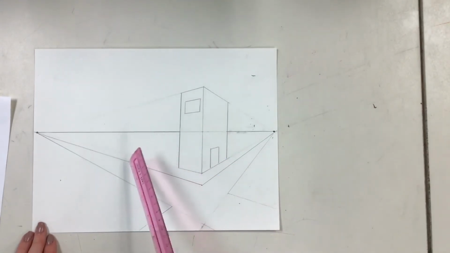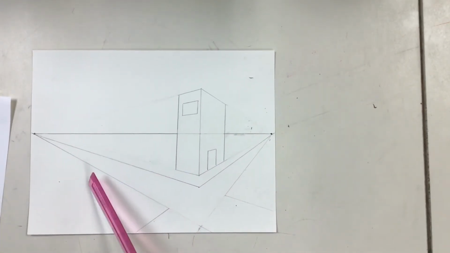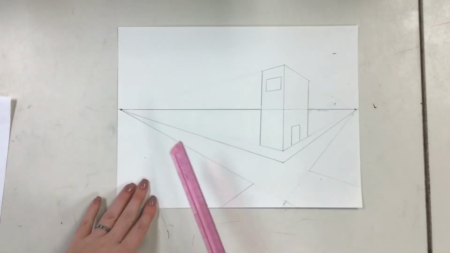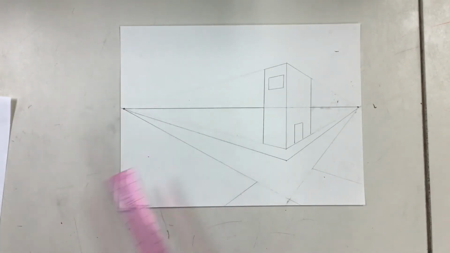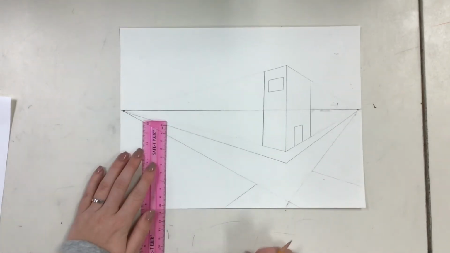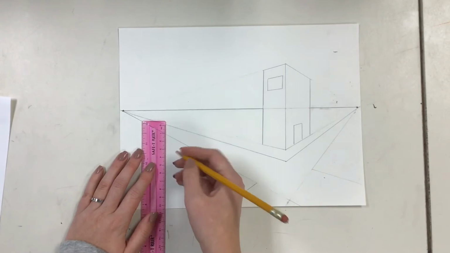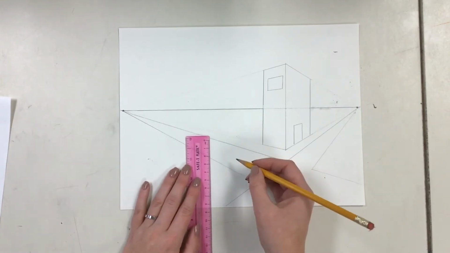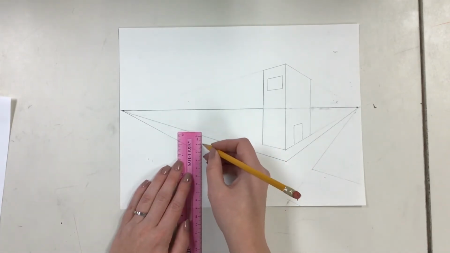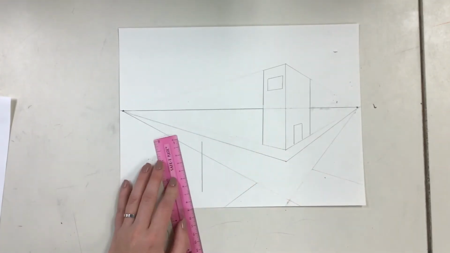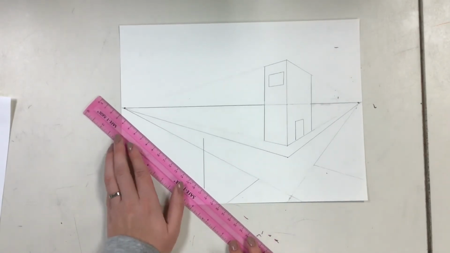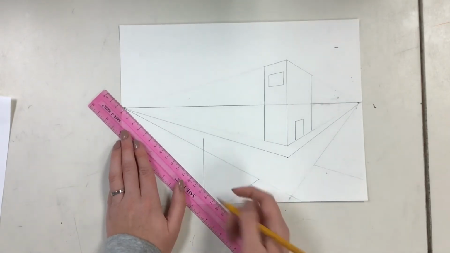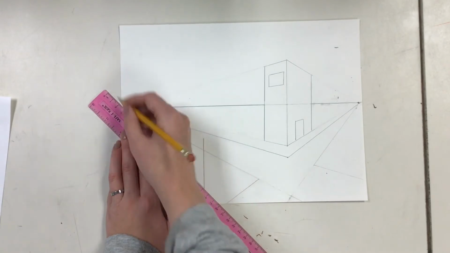Now, I'm going to show you how to make a building that you can see the top of, and I'm going to put it down here so that it's a little bit easier to see what I'm doing. I've got a nice wide open space. So I'm again going to start with a line, but this one I'm going to make the top of the line be below the horizon line. So scoot it a little bit more centrally. I'll put it about right here. Okay, so then I am again going to connect both sides to the vanishing point on each side.